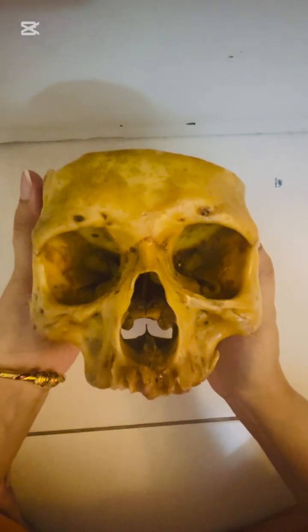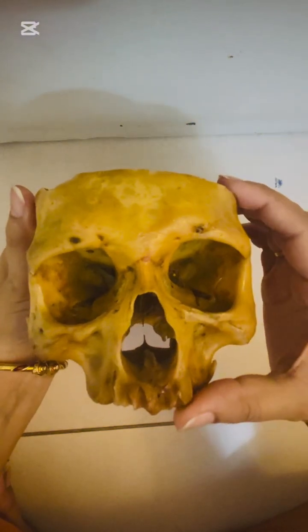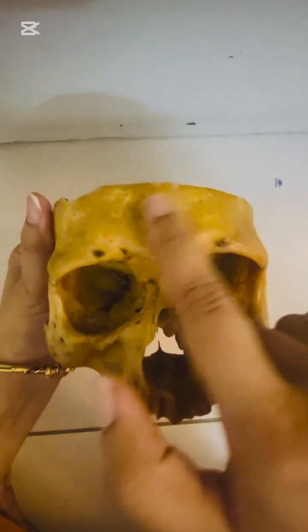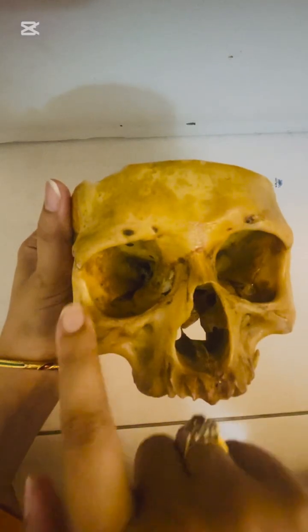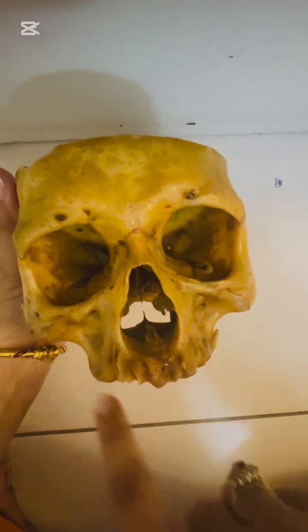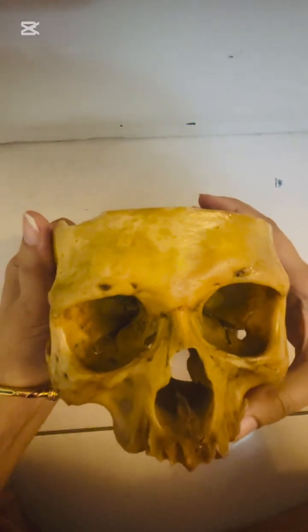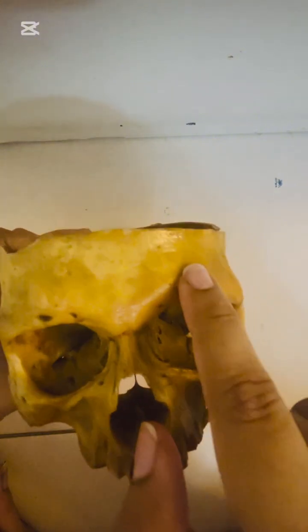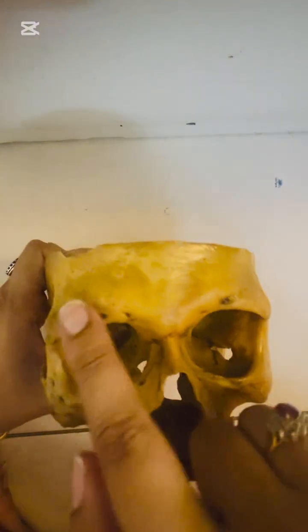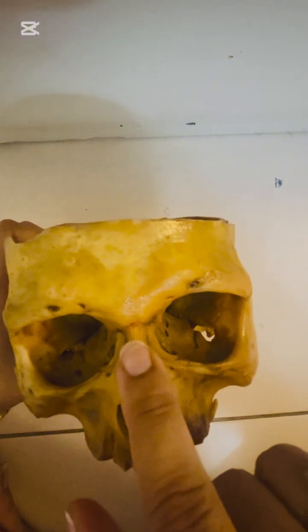This is the front of the skull, also called the Norma frontalis. The bones involved in formation of the Norma frontalis are the frontal bone, the zygomatic bone, maxillary bone, the nasal bone, and the mandible, which is not present here, which forms the lower jaw. So we'll discuss these one by one. First of all, we'll discuss the frontal area. The frontal area is smooth above, and below it has irregularities, which includes the orbit and the nasal area.